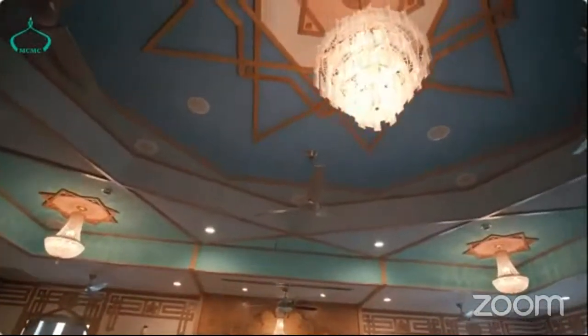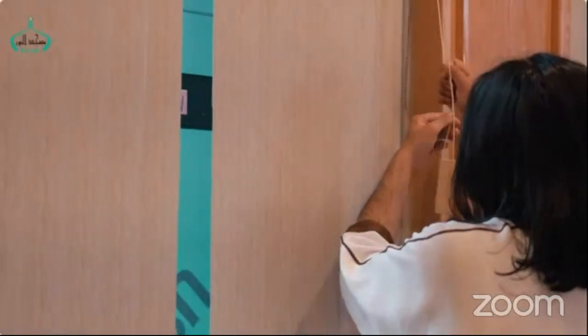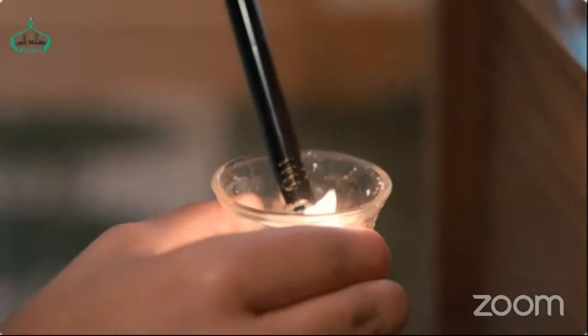Allah subhanahu wa ta'ala says in his beloved book, and hold fast all together to the rope of Allah, and be not divided among yourselves.